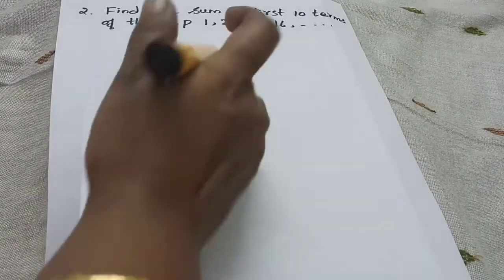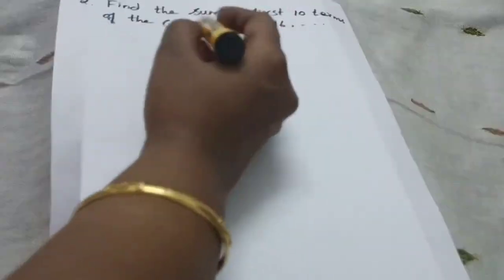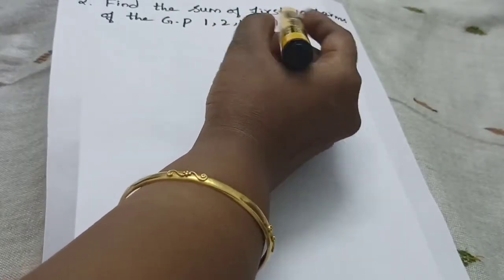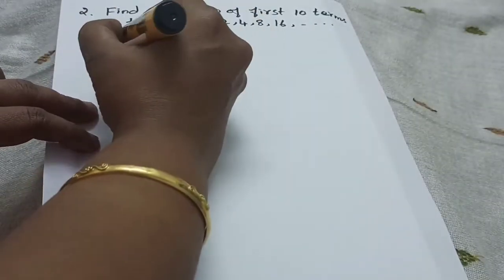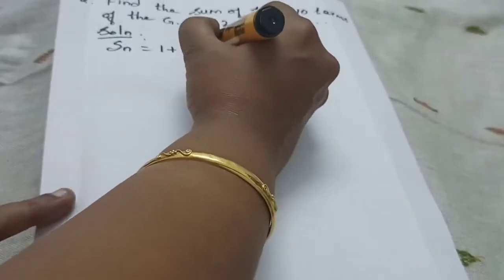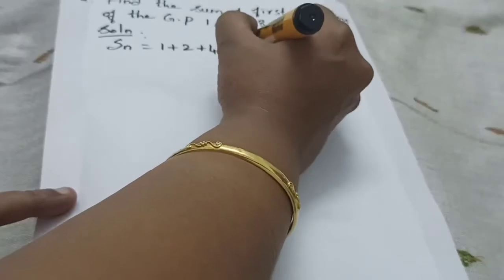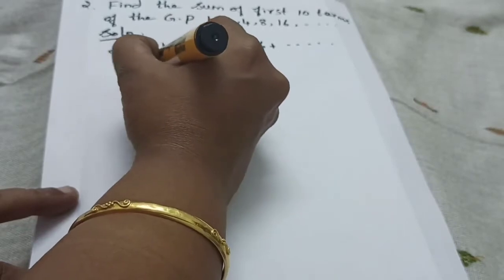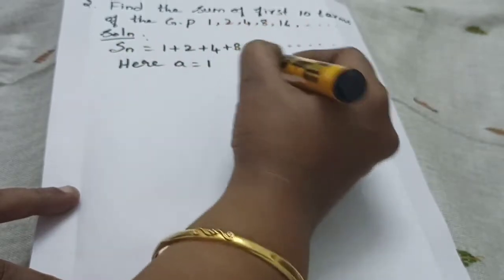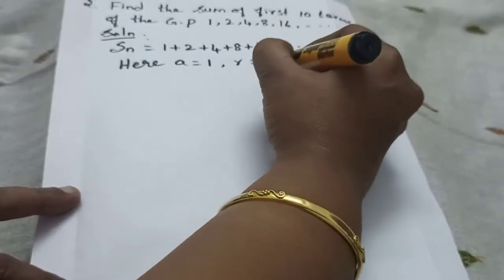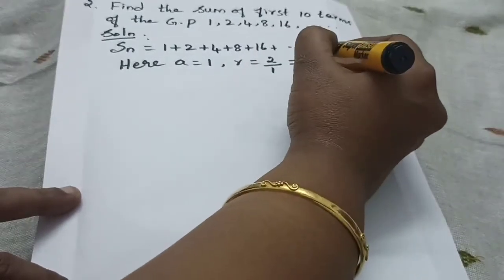Then the second question: find the sum of the first 10 terms of the GP 1, 2, 4, 8, 16, etc. Here, the solution: we have to find Sn, which is 1 plus 2 plus 4 plus 8 plus 16 plus etc. Here a is equal to 1. Then r equals the second term divided by the first term, that means 2 divided by 1 is 2.